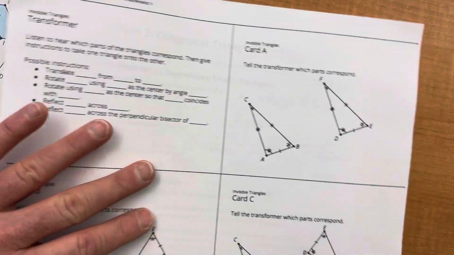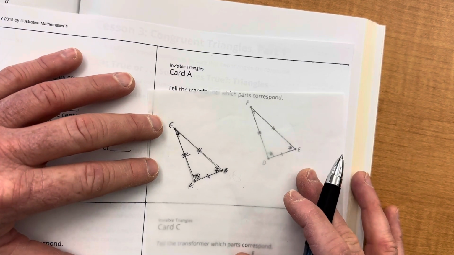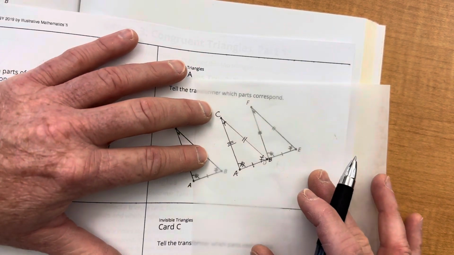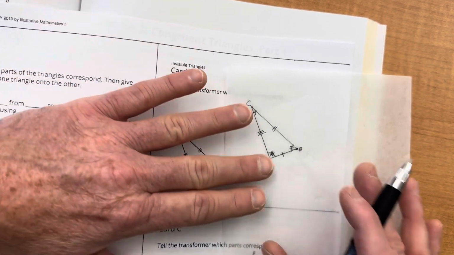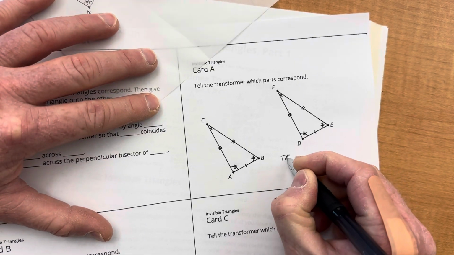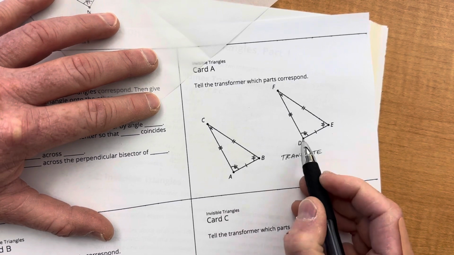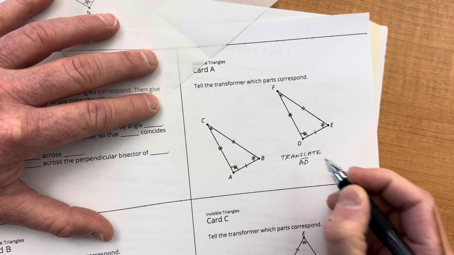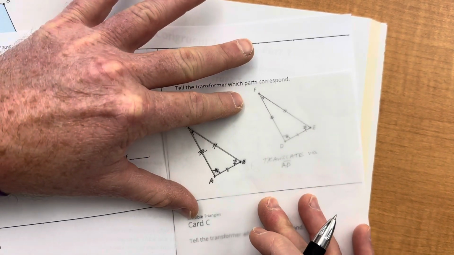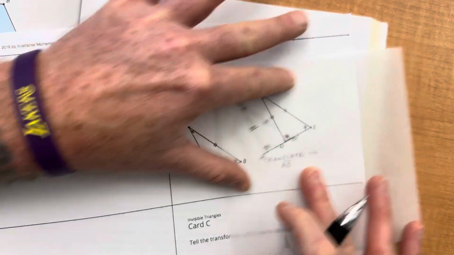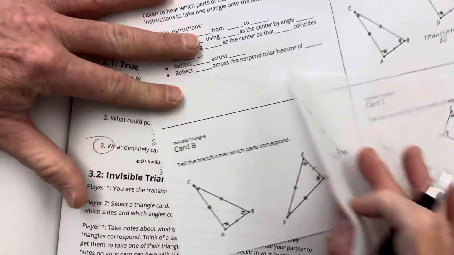Okay, so let's start with card A. In order to get from ABC to DEF, all I gotta do is translate. There's just one translation. And I'm gonna say A to D. So translate via AD. You could have also said BE, or you could have said CF. All right, that's the first one. Okay, second one.